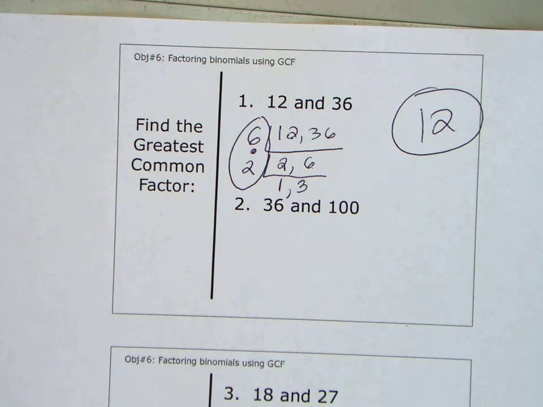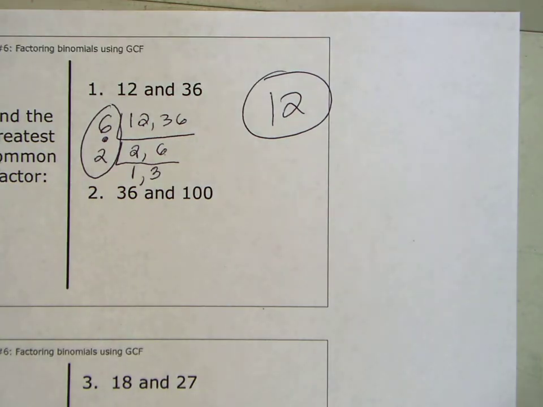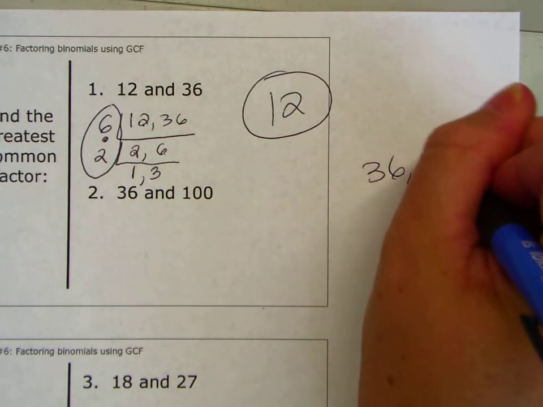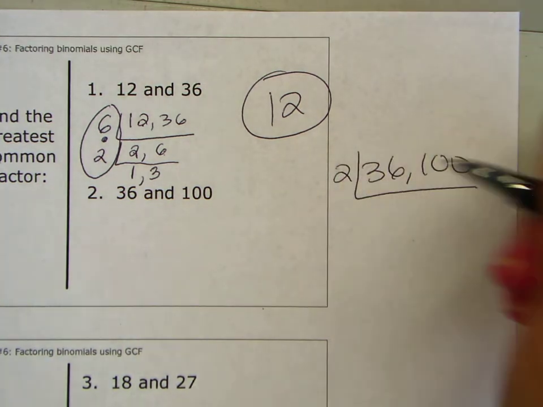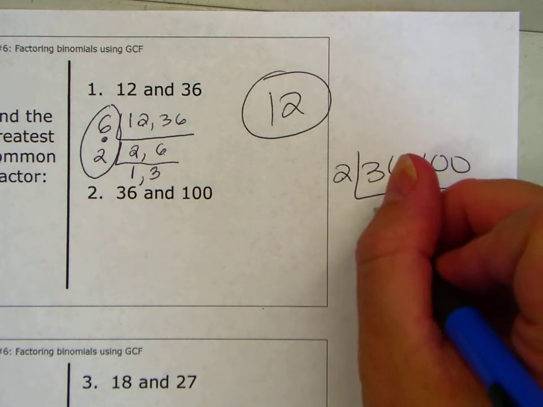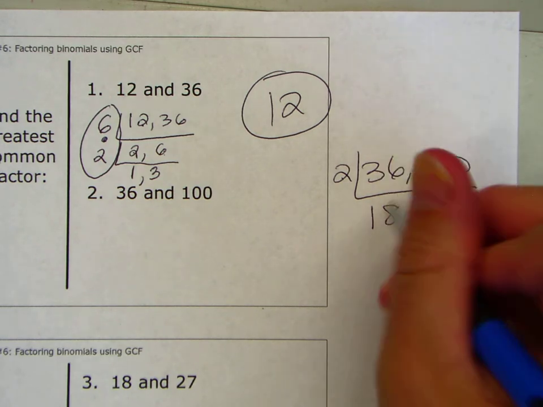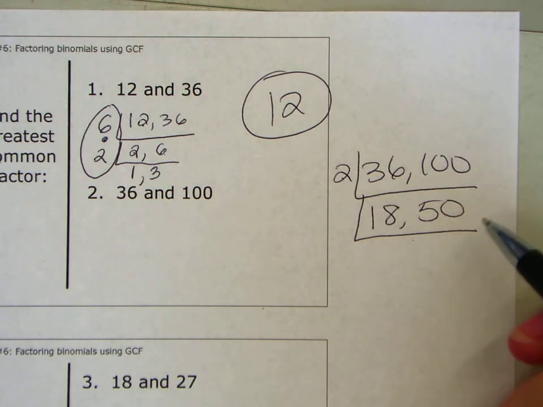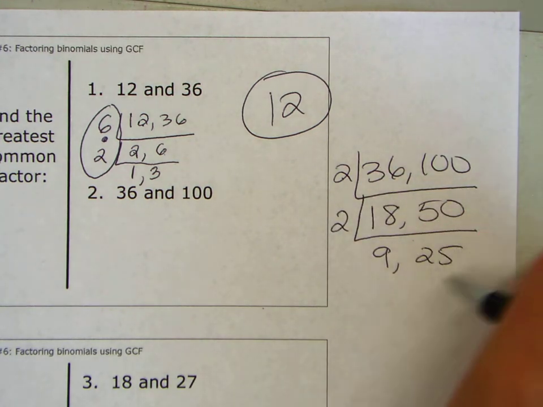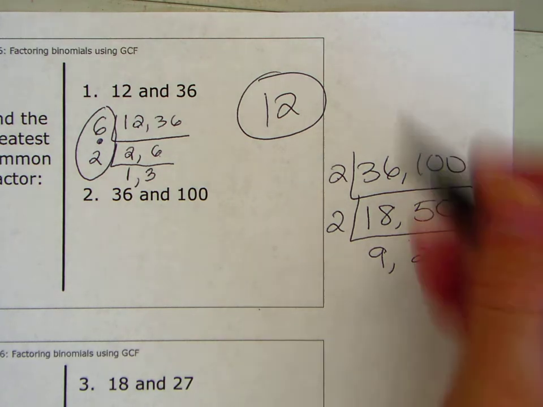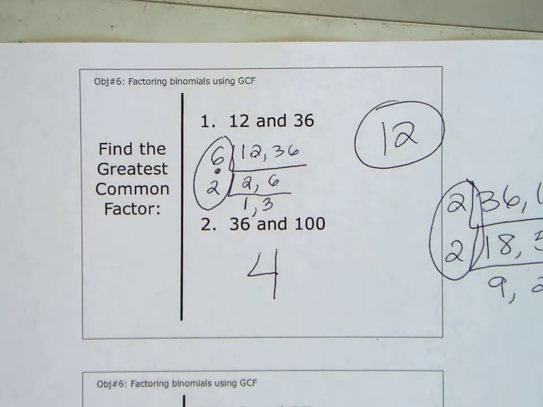36 and 100. Pause the video, try it on your own. So 36, I'm going to do over here, there's a little bit more room. 36, 100. Give me any number that divides into both of those. I'm going to put 2. 2 goes into 36 18 times. 2 goes into 100 50 times. Do it again. What goes into 18 and 50? 2. Divide again. You get 9 and 25. Does anything go into 9 and 25? Nope, we're done. Take those two numbers and multiply them. 2 times 2 is 4. Okay?